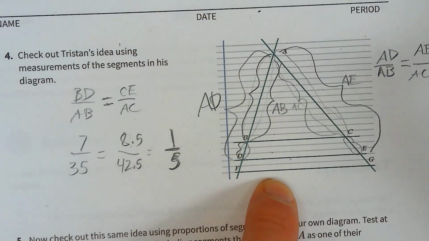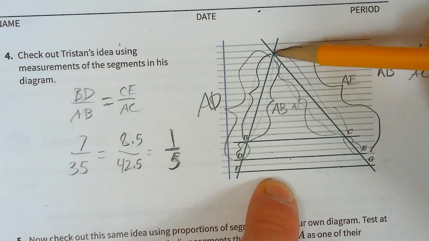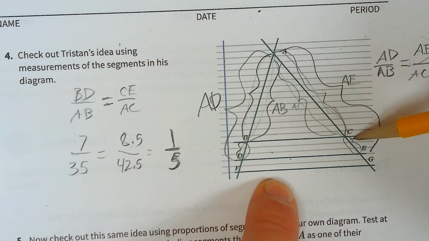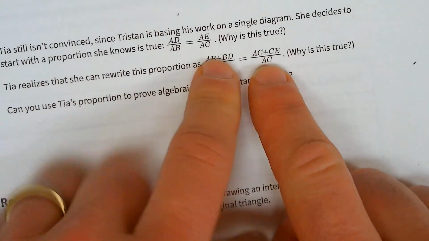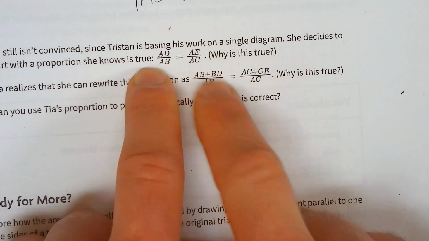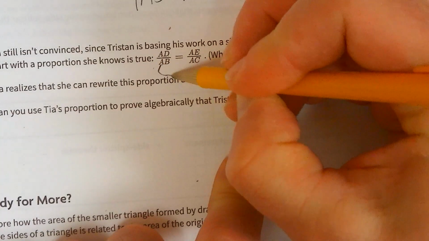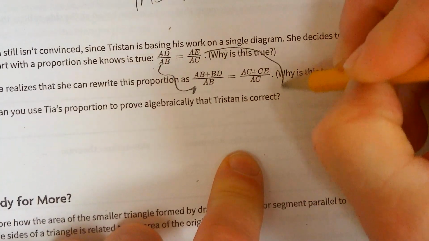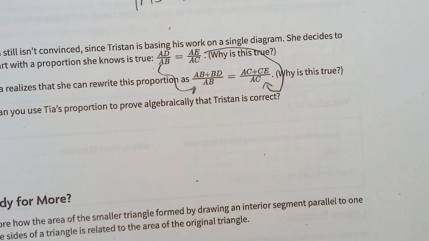And the other side, A to E, is literally AC plus CE. So this is just rewritten using segment addition.